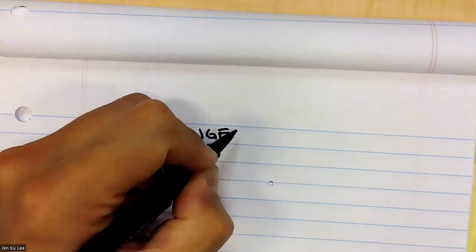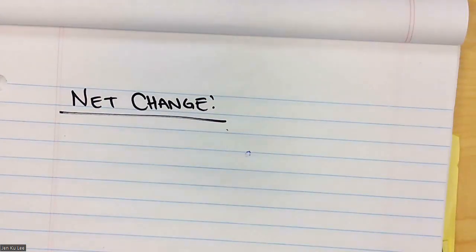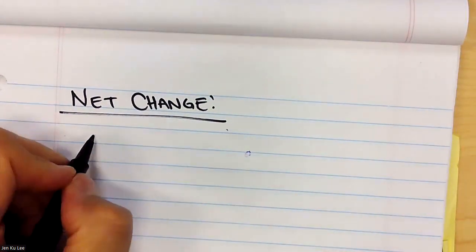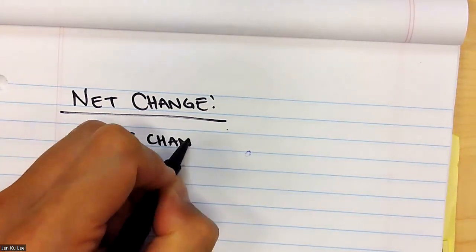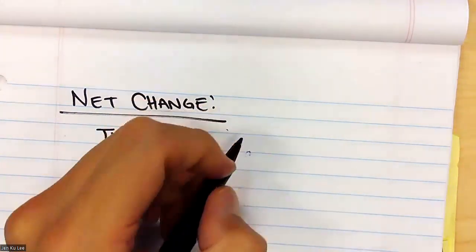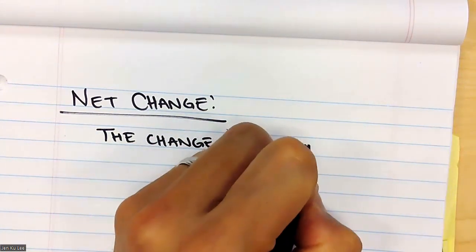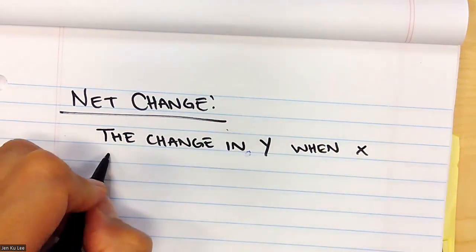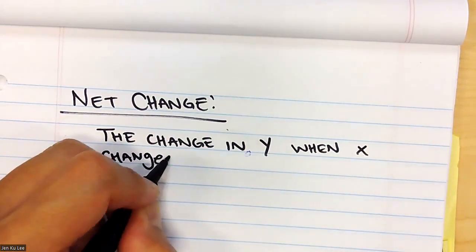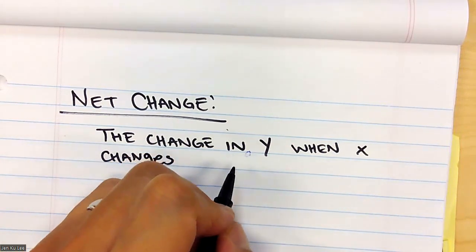The next thing we have to talk about is net change. Net change, the actual definition, is the change in your y value when x changes from one value to another.